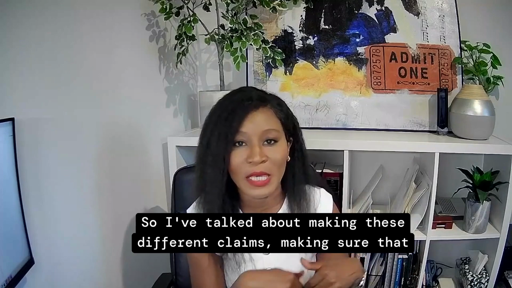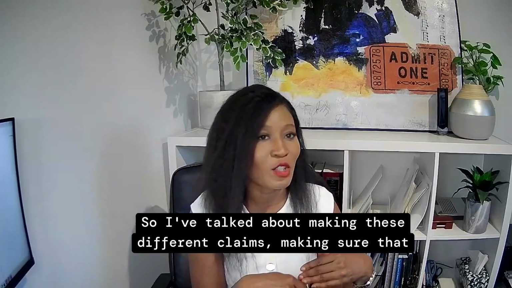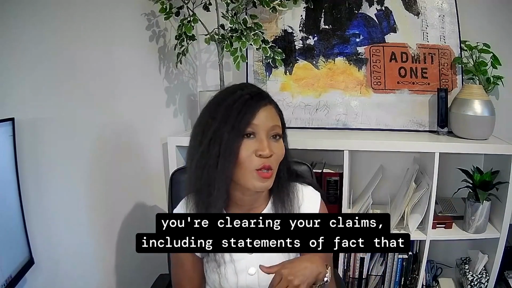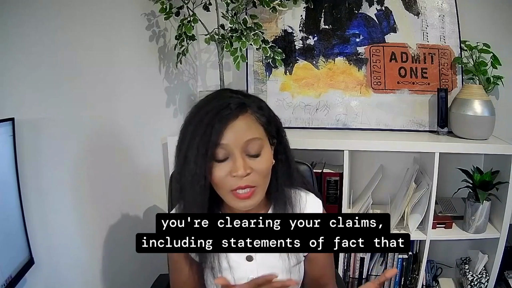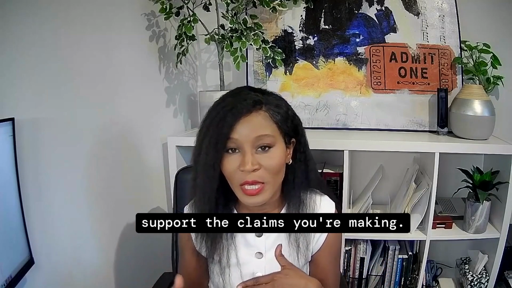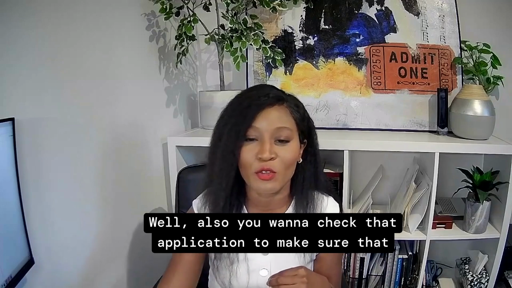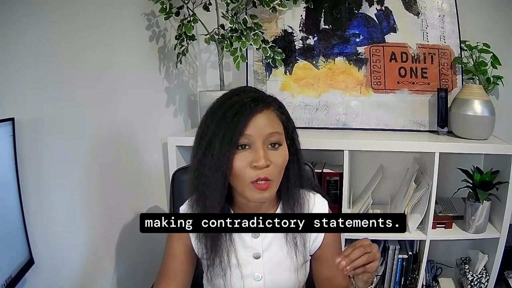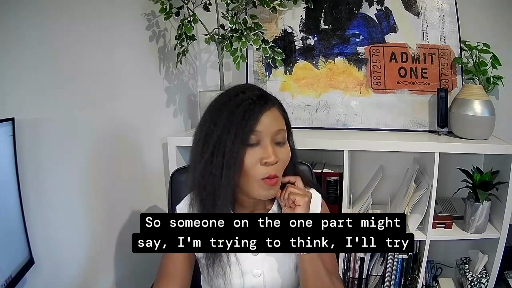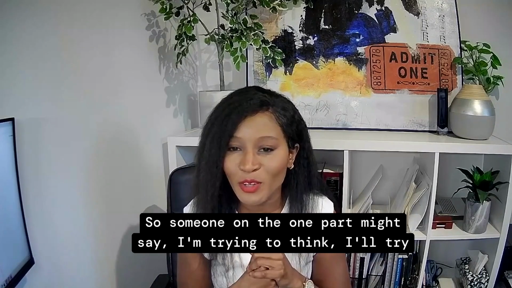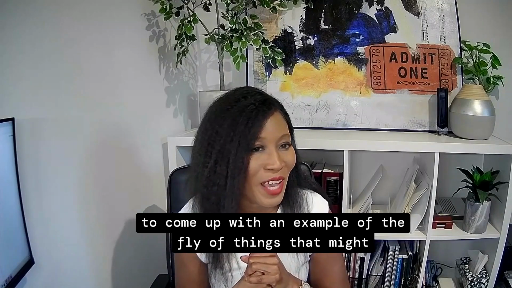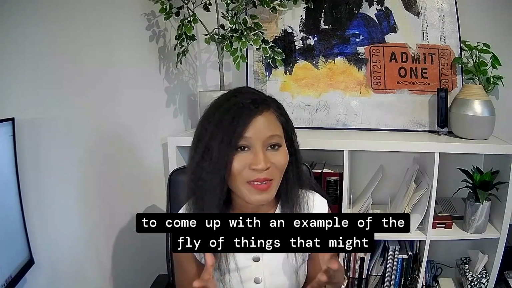So I've talked about making these different claims, making sure that you're clear in your claims, including statements of fact that support the claims you're making. Also, you want to check that application to make sure that you're not making contradictory statements. I'm trying to come up with an example on the fly of things that might contradict.